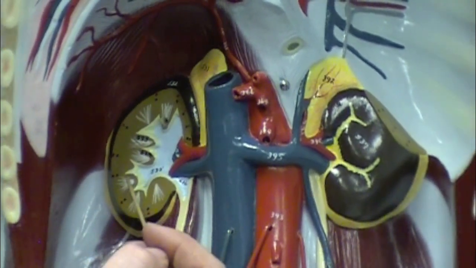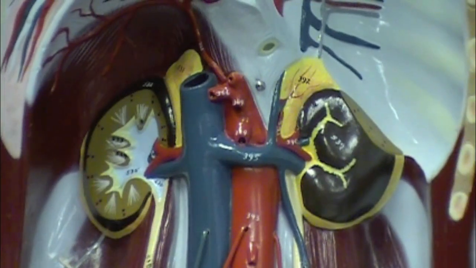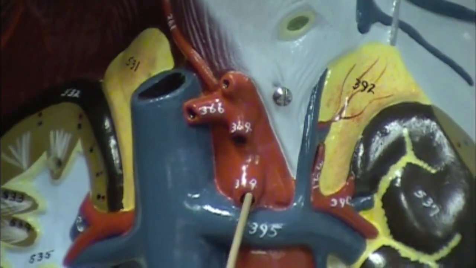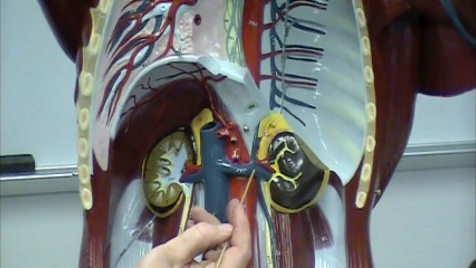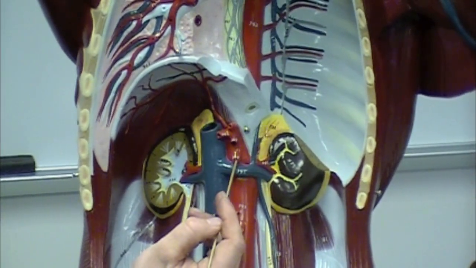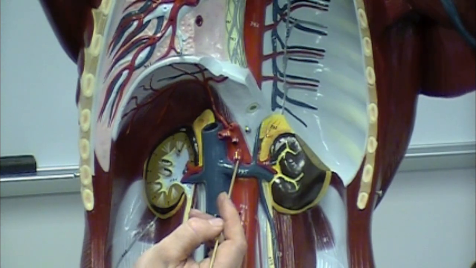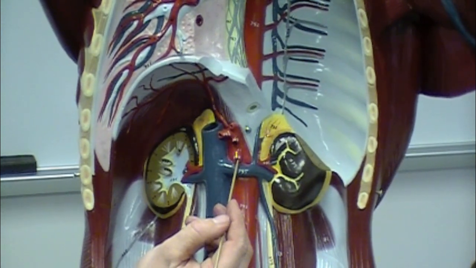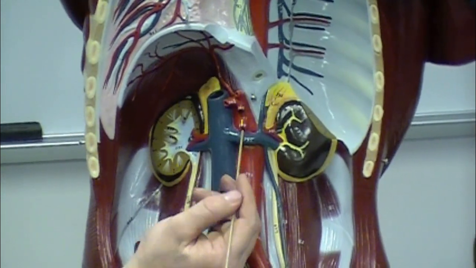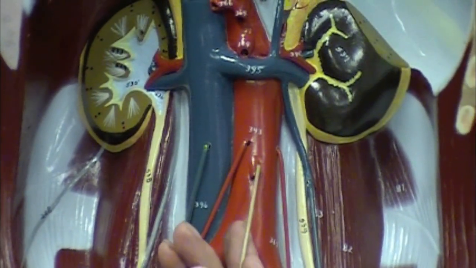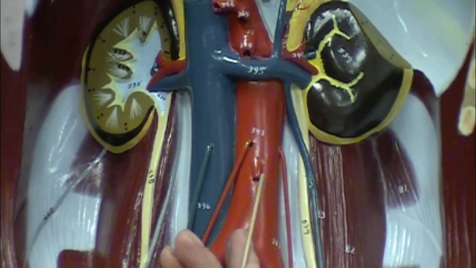The next trunk you have to know is your superior mesenteric trunk, and that is going to be right here above that renal vein right there. So your superior mesenteric trunk right here, and you can't see any of the branches off of that. The next one you have to know that you can see on this model is called your inferior mesenteric trunk, and that's going to be down here, and you can also not see any of the branches off of that.